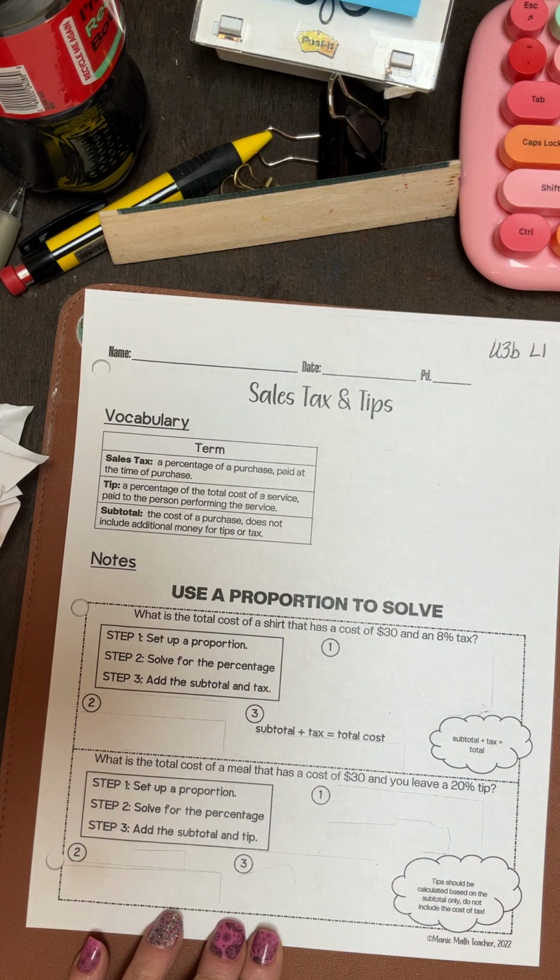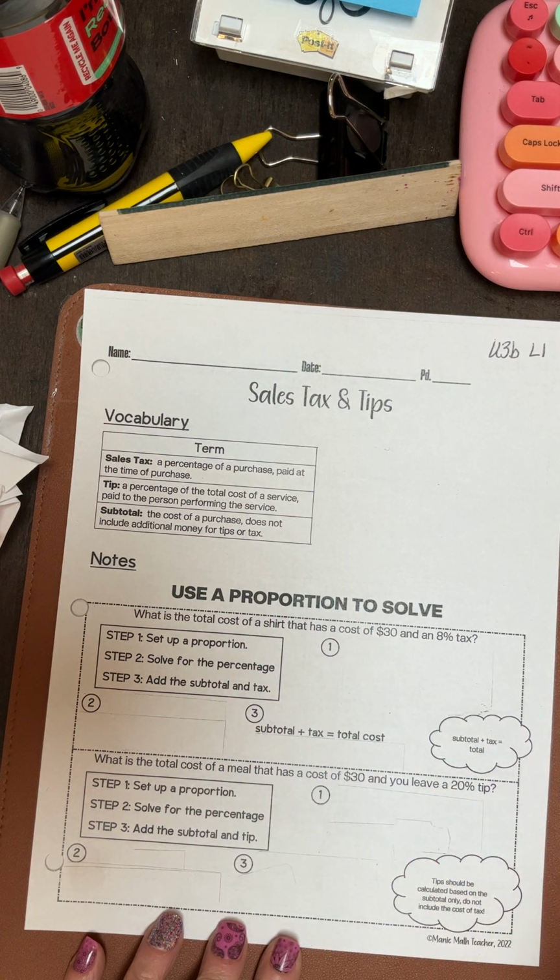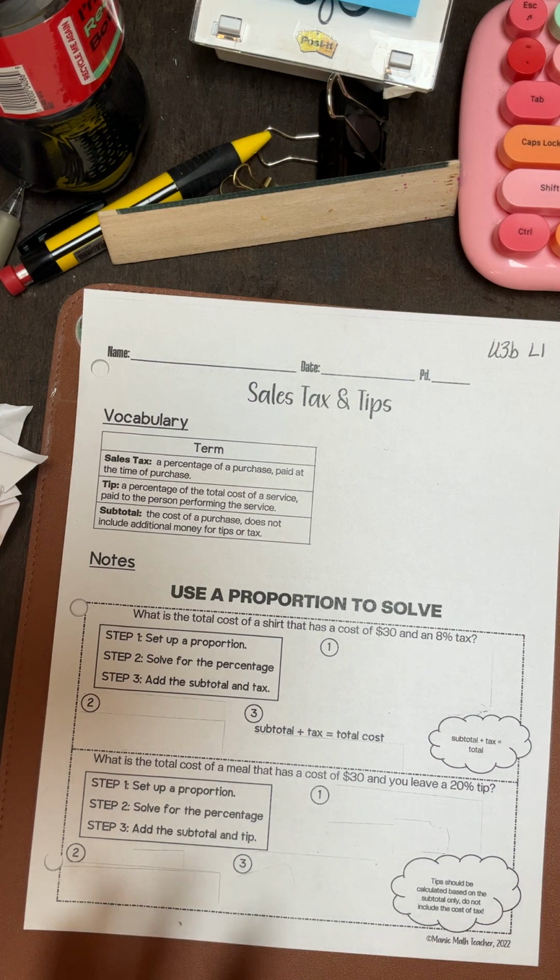So we talked about sales tax. I'm just going to quickly go through these two examples, and then I'm going to flip it over, and we're going to do a few problems that you had for homework.